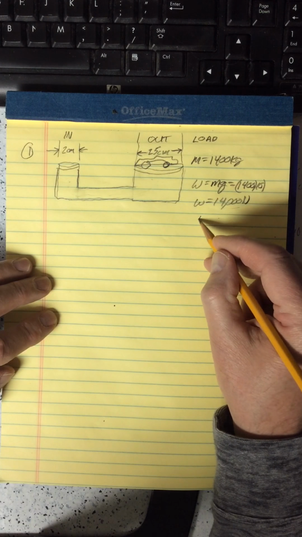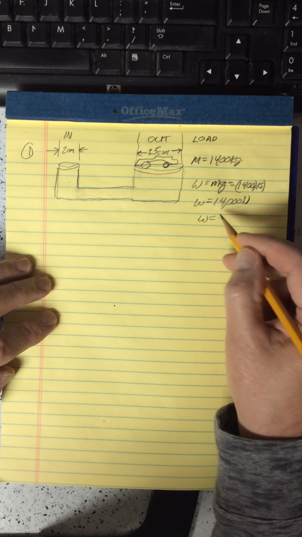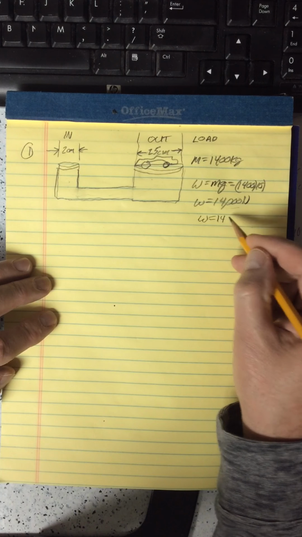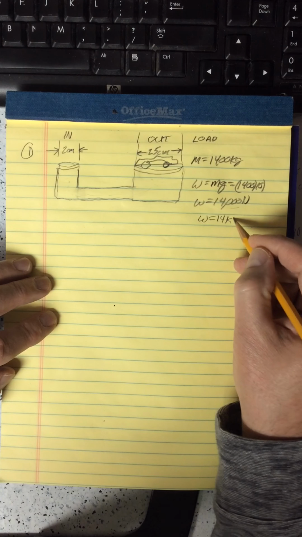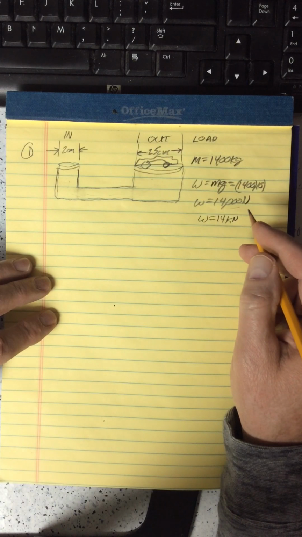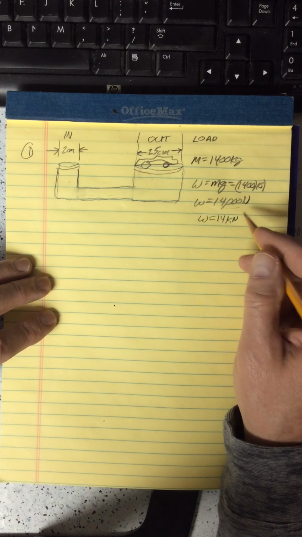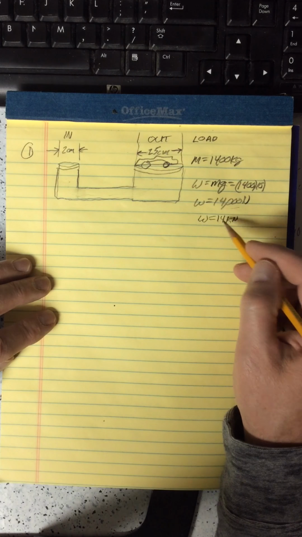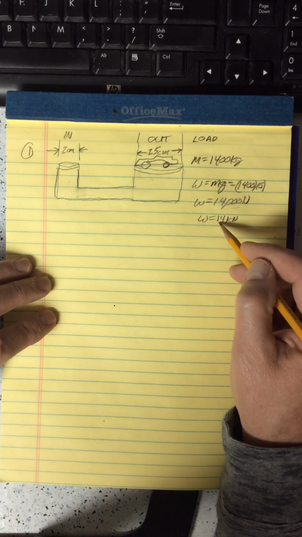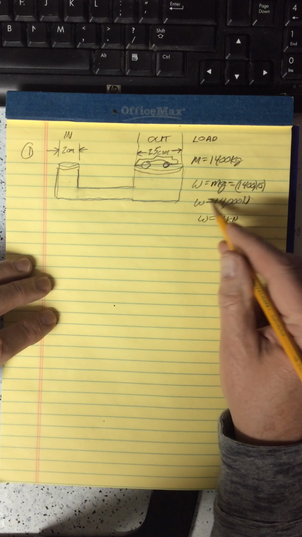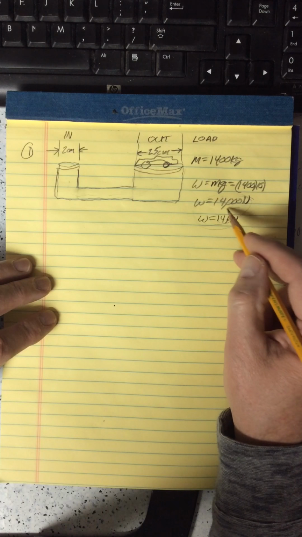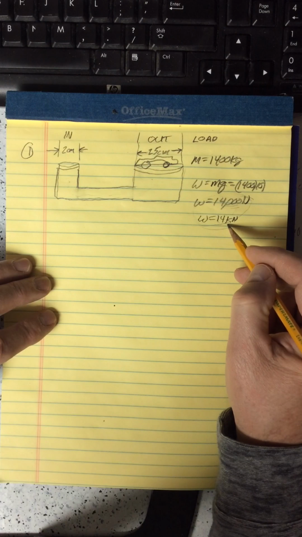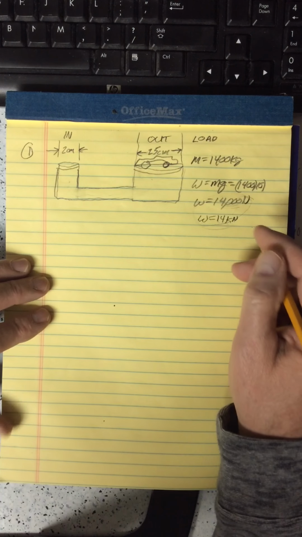For that case, sometimes this is written as weight is 14 kilonewtons. Right? Meters and kilometers. Kilometer is 1,000 meters. Well, 14 kilonewtons is 14,000 newtons. So these are equivalent. They're the same, just replacing the 3 zeros with a K.